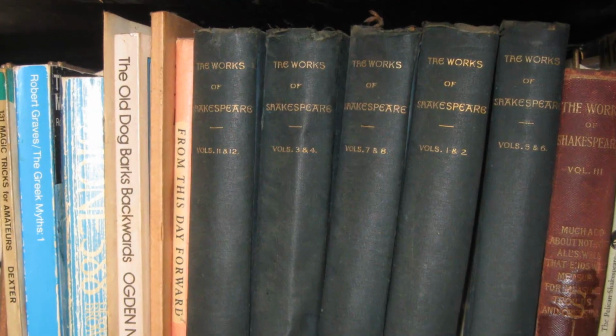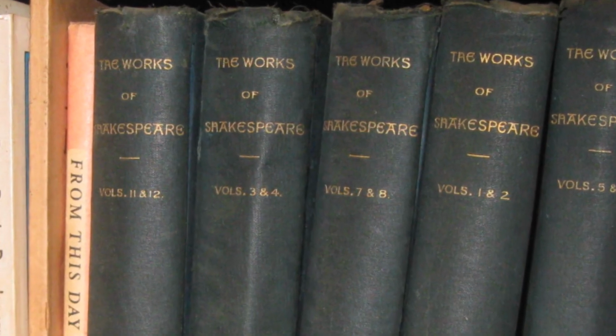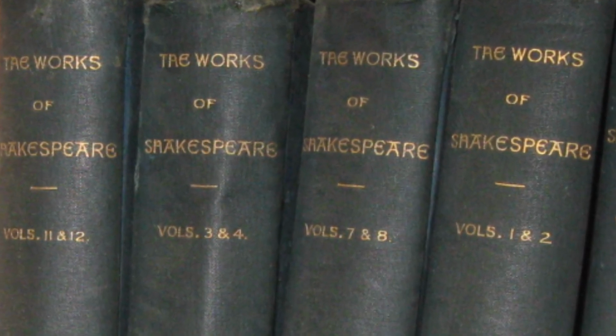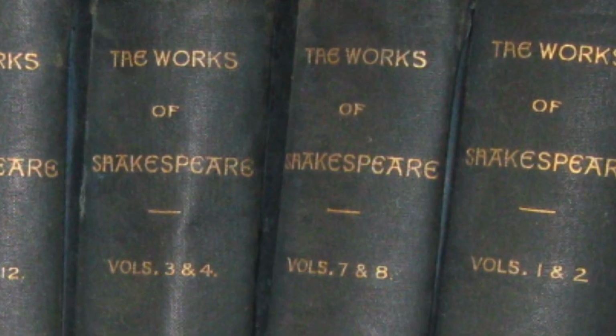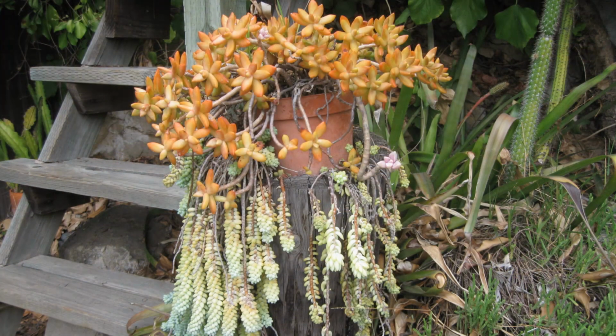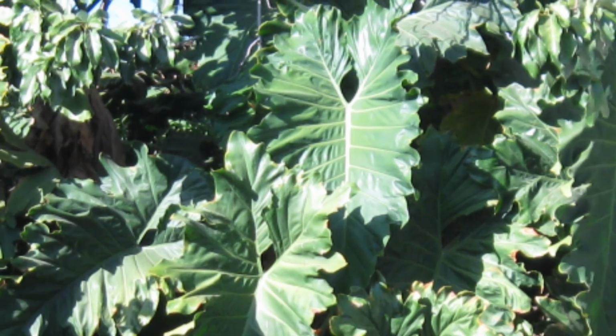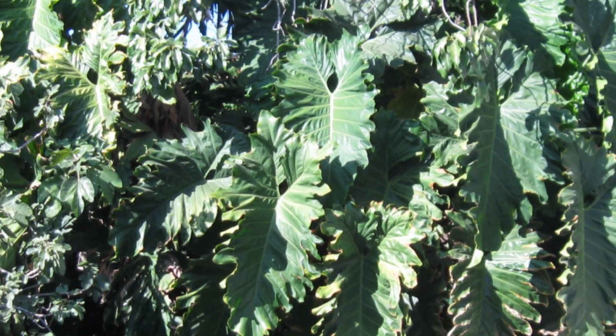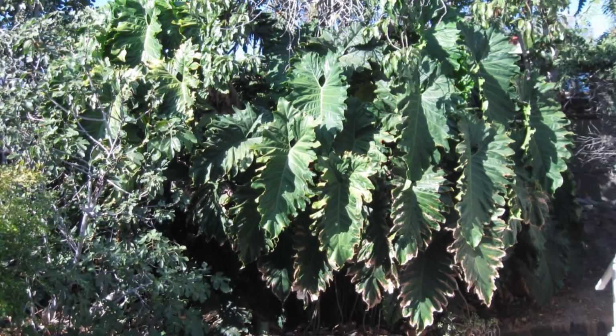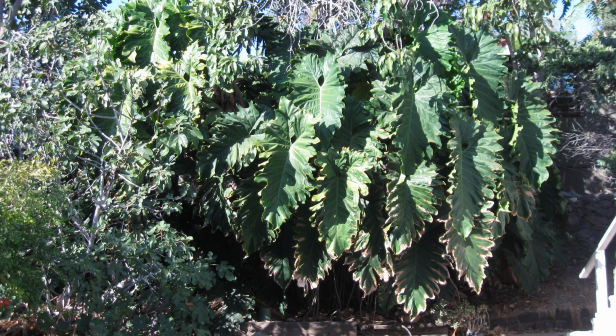There are a few things that can never be overpriced. For example, books. You can go to a thrift store and get the complete works of the greatest writer of the English language for under $2. Plants are also priceless. I bought this plant for $5.95 in a 5-gallon pot, and now look at it. Well, it was a few years ago.